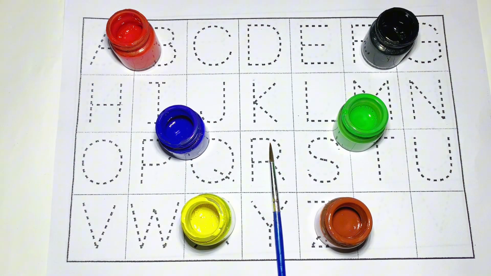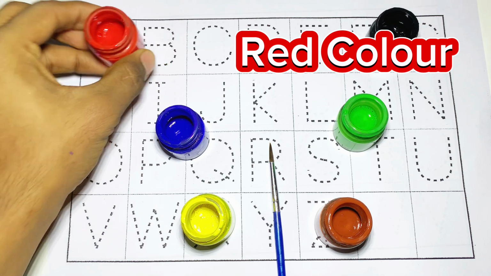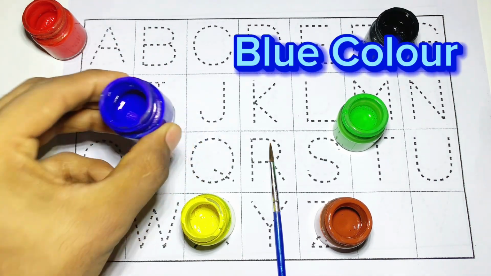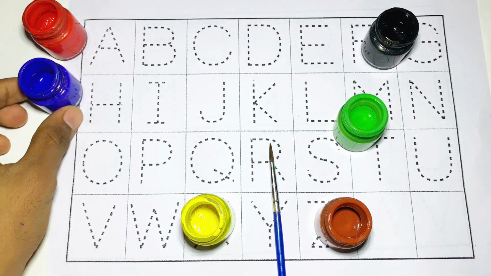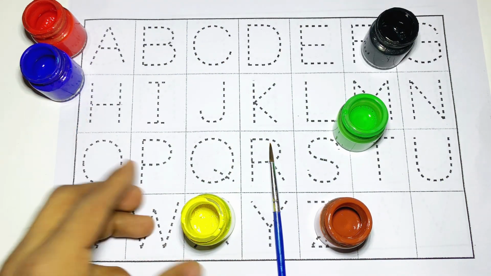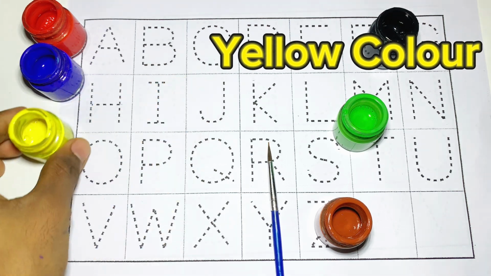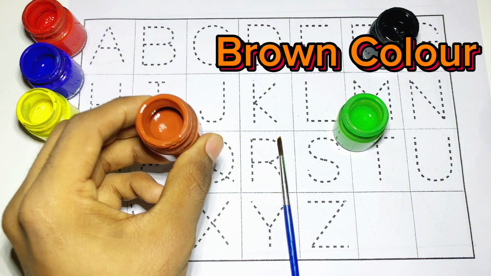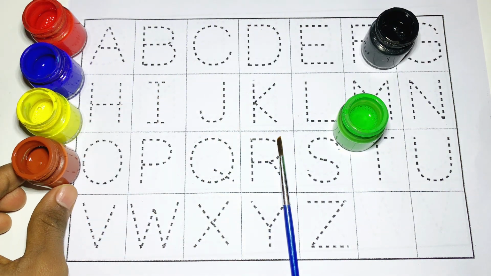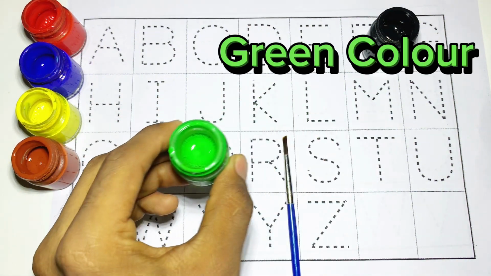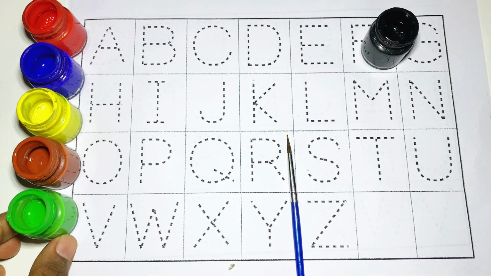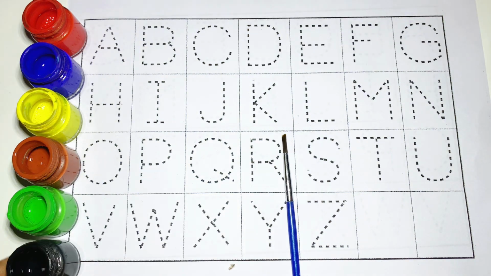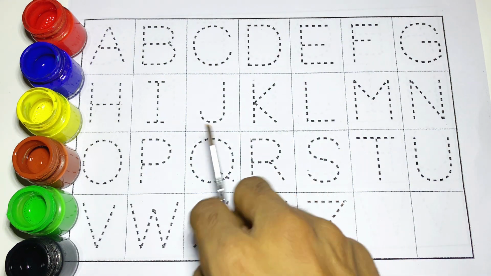Today learn alphabets A to Z. Kids, colors name. Red color, blue color, yellow color, brown color, green color, black color. Kids, now coloring alphabets A to Z.